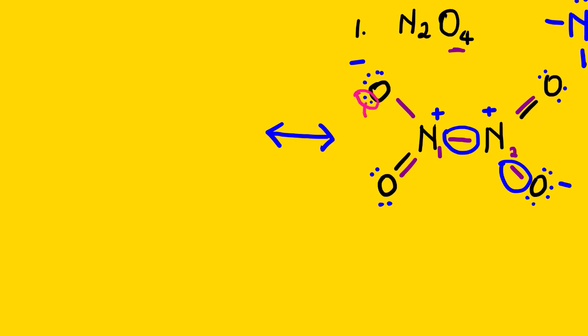So we have these electrons, we bring them here. And then at the same time, we are going to take these electrons. Remember that a single bond consists of 2 electrons. We're going to take these electrons and we are going to bring them here.